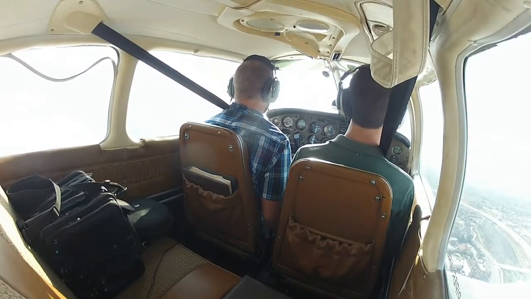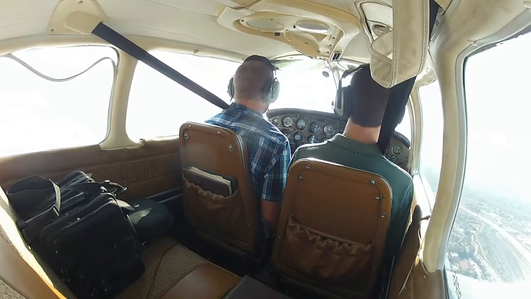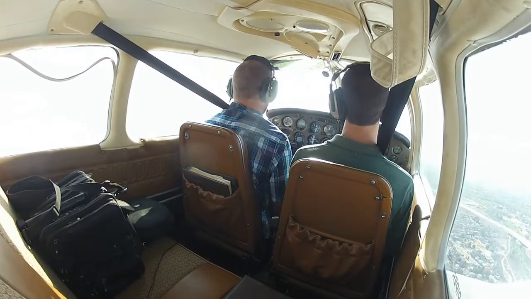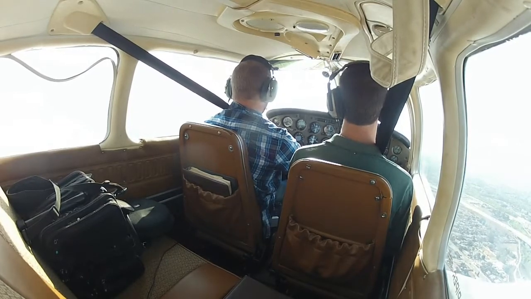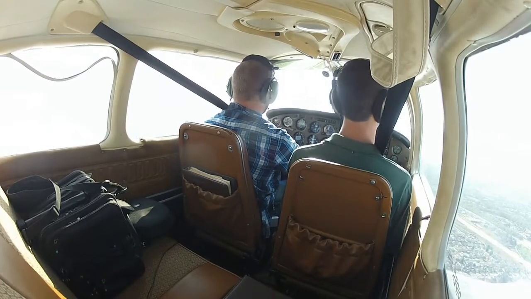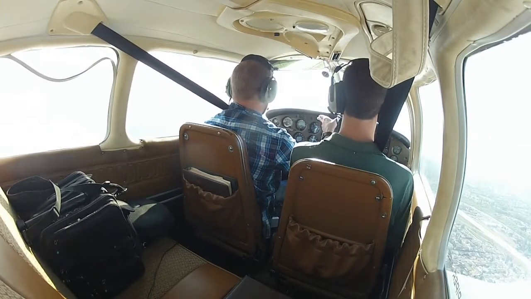The other aircraft calling for departure, say again. All right, what speed do you want to climb out at initially? 2160 Quebec, ready to depart runway 27, 79 knots. Your right downwind, best rate of climb. So we're a little fast.